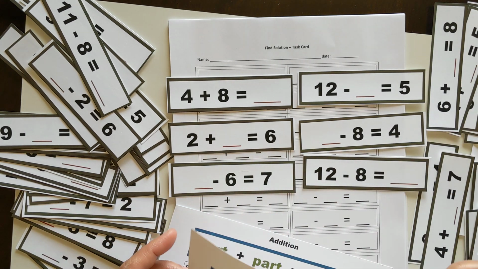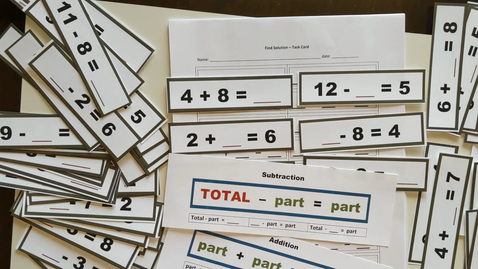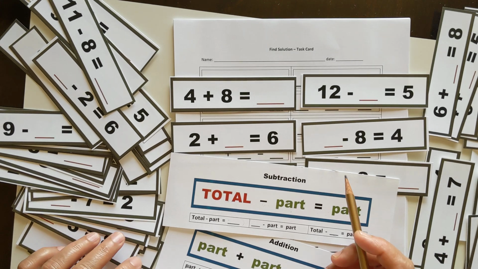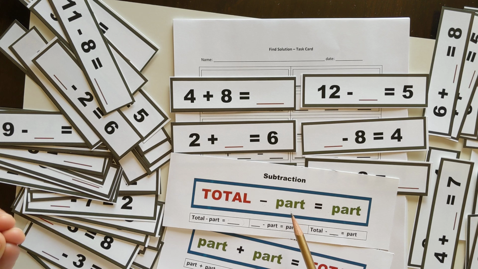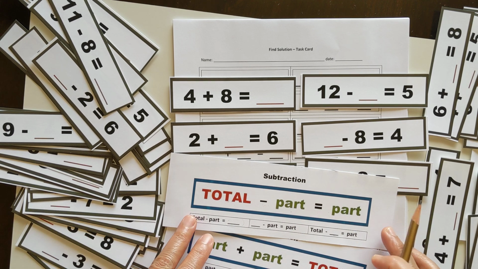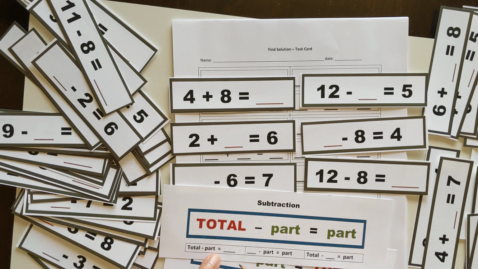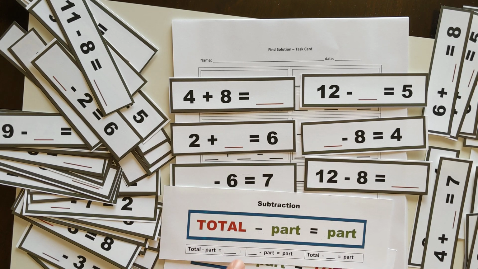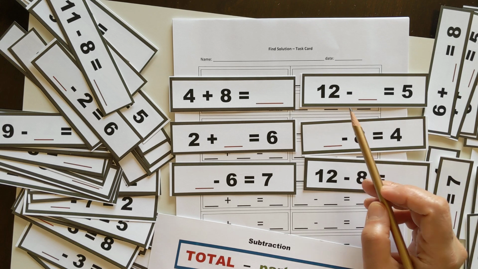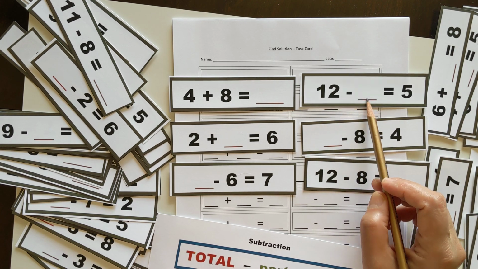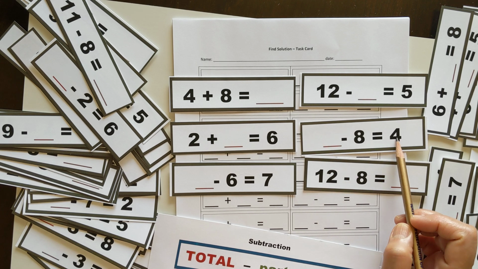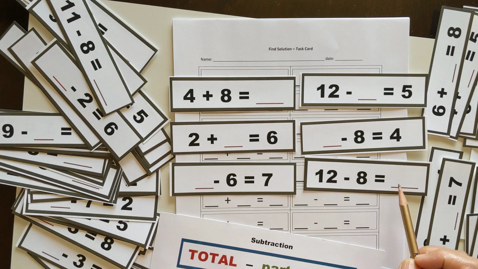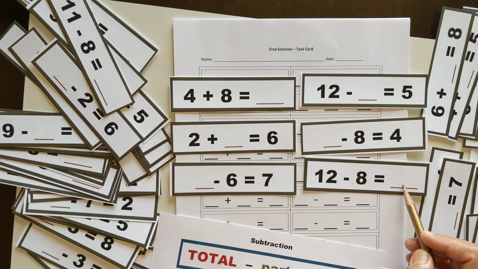And in the same way, subtraction is an action of separating, where one part is taken out of the total to find the other part. Subtraction also has three kinds of problems: where the total is given and one part is missing, here the total is missing and the parts are given, and here the other part is missing, or the difference is missing.